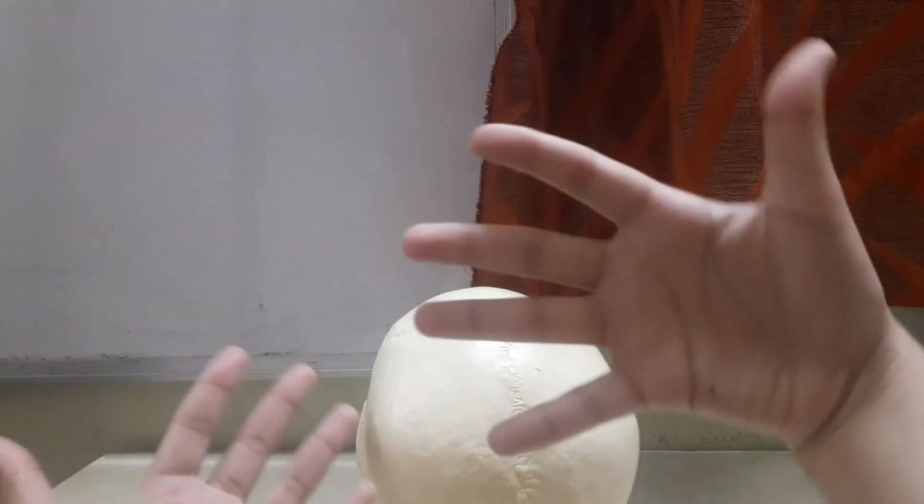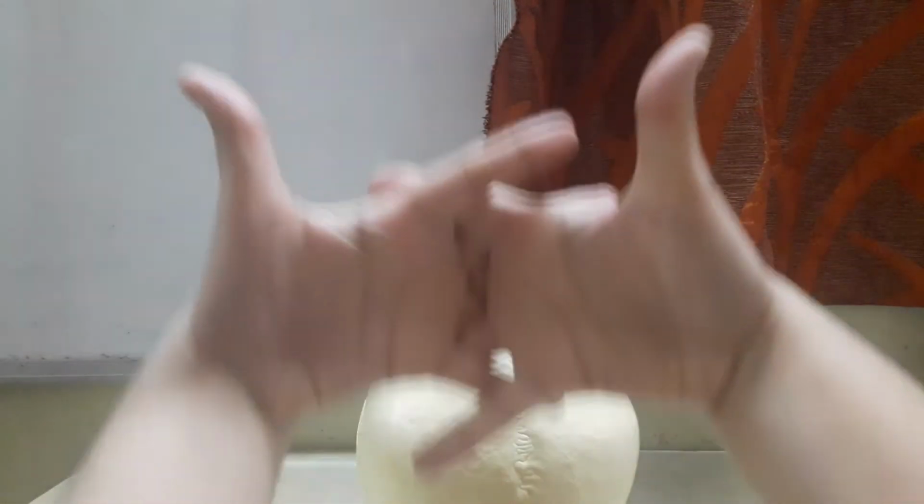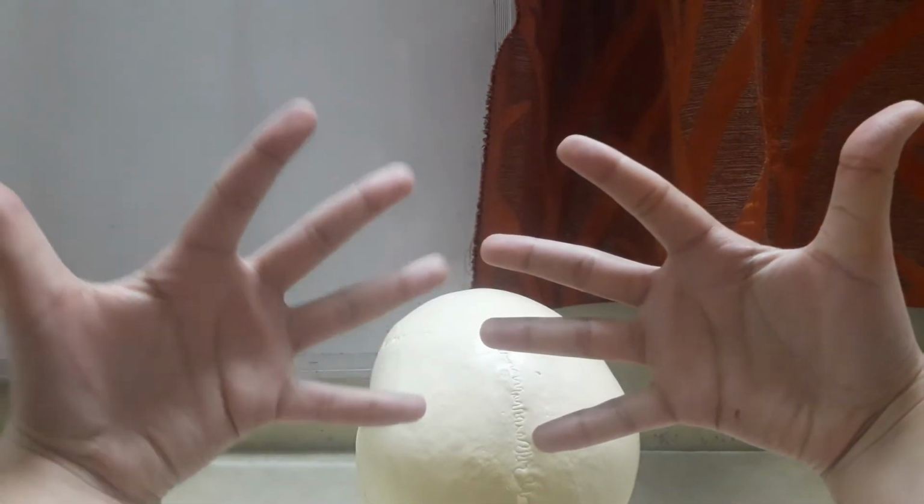Now we are going to speak about a suture. When one bone meets another bone and they get fixed together, we call it articulation. And such an immovable place, where bones are fixed, we call a suture.